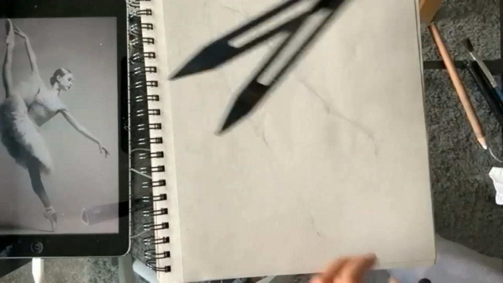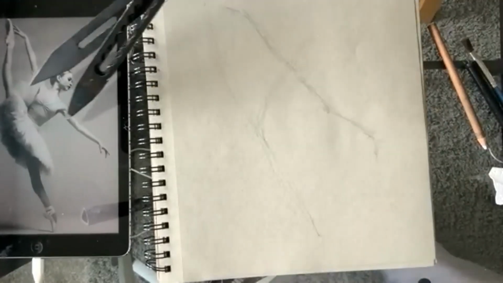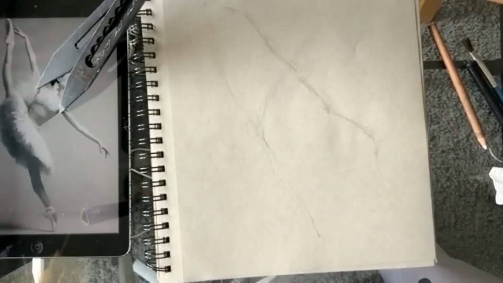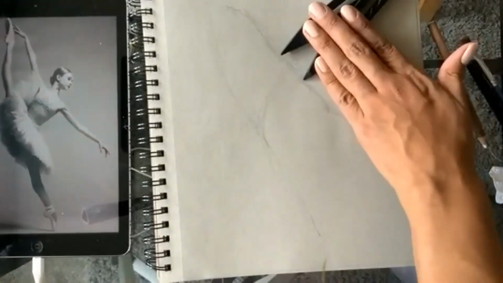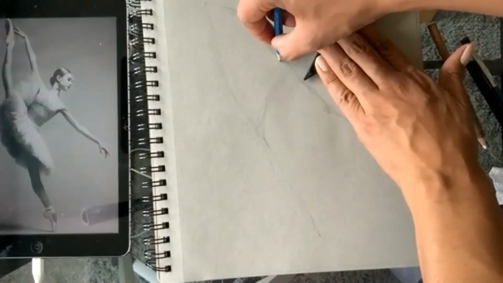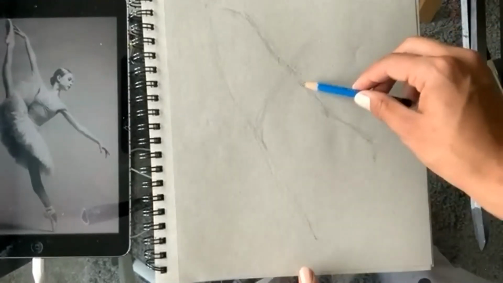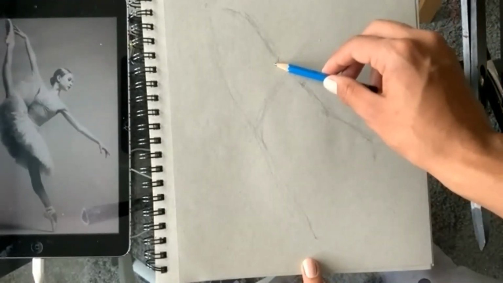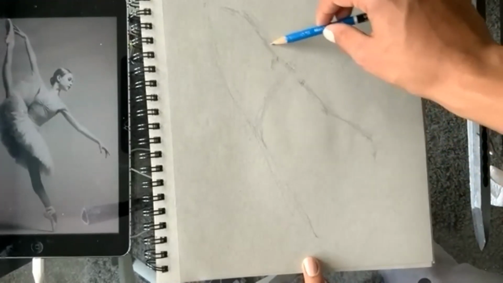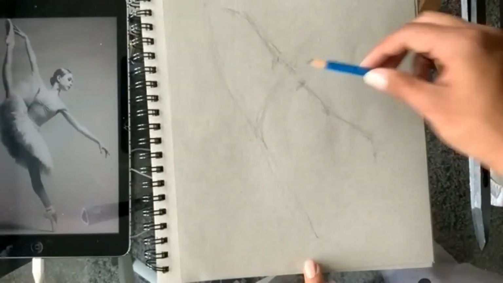And if this is a bit confusing, don't worry about it. Just try to draw what you see. And everything we're drawing right now will be erased after. So draw with very little pressure.